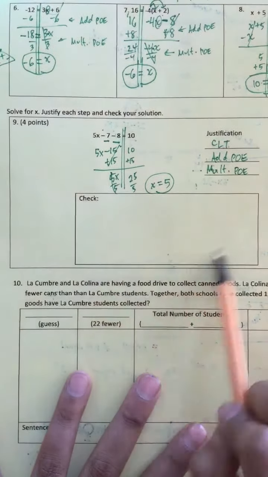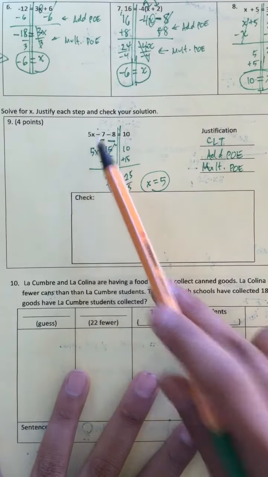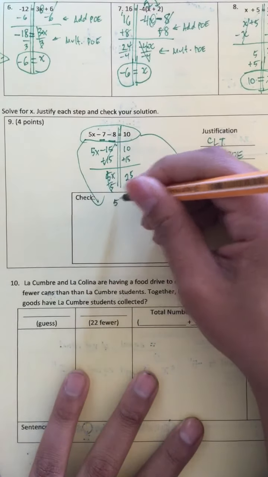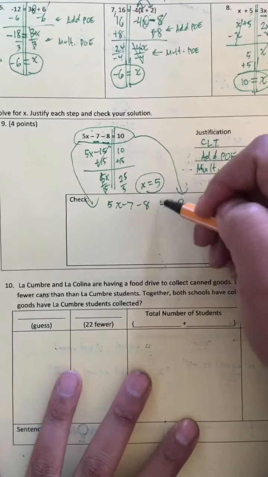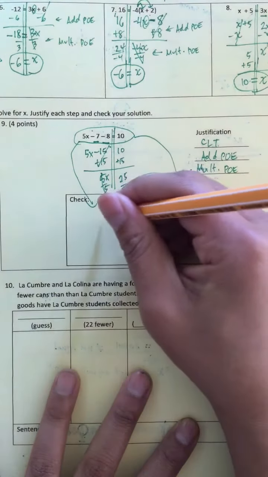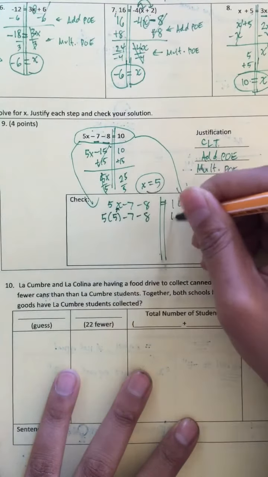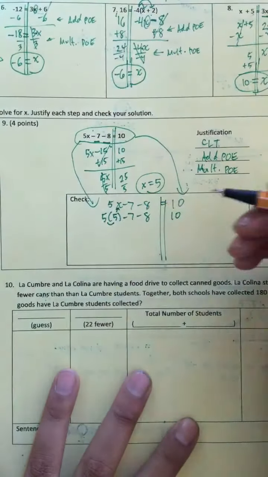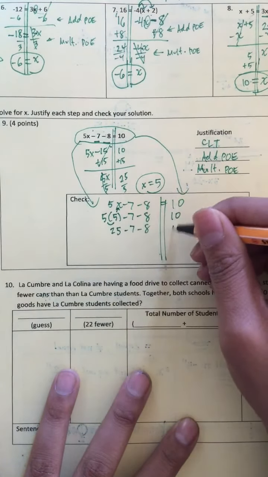Okay, so there's a checkbox. So this is worth 1 point. Make sure you do it. So here is our original equation. Remember, it's the OG equation. That's the one we check. So bring it down. We have 5x minus 7 minus 8 equals 10. What you should do now is we found out what x is. It's 5. It's no longer a mystery. So we plug that in. So it's 5 times 5, right? Minus 7 minus 8 and 10. What is 5 times 5? It's 25 minus 7 minus 8 and 10.